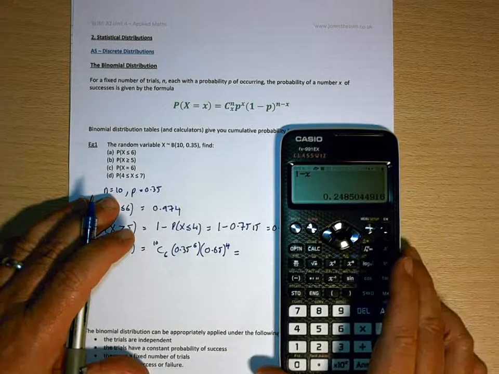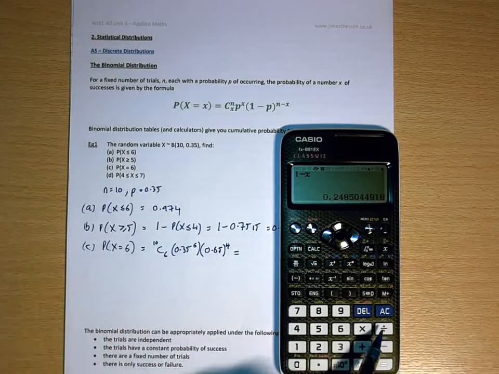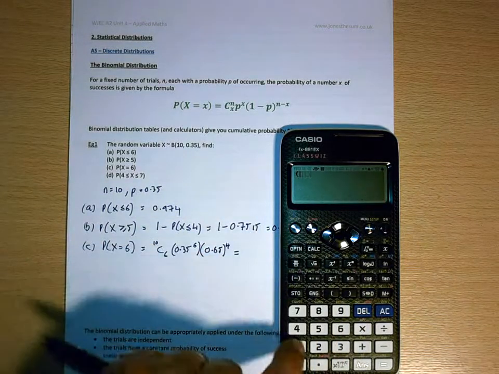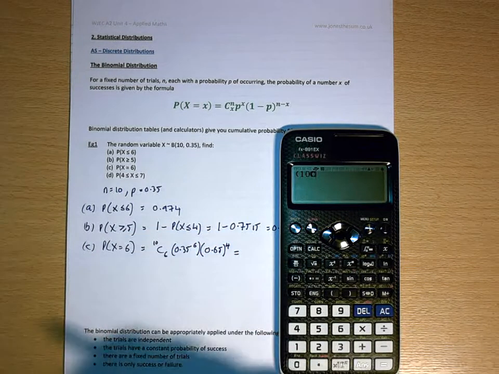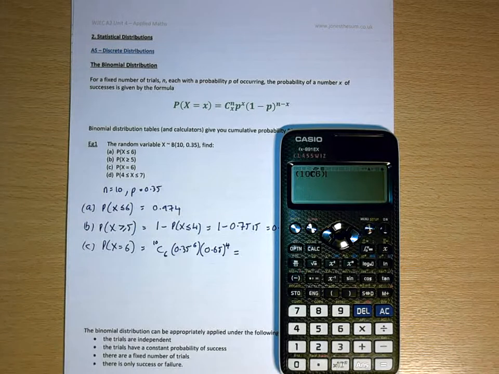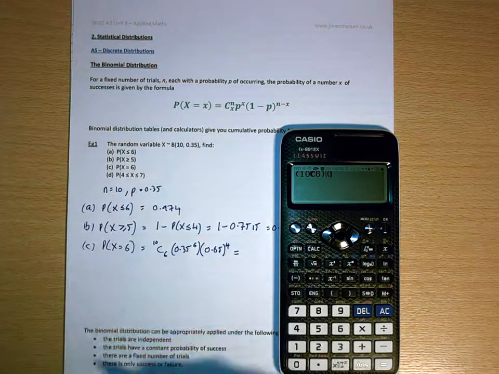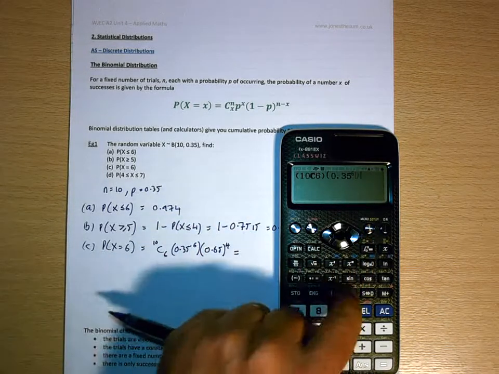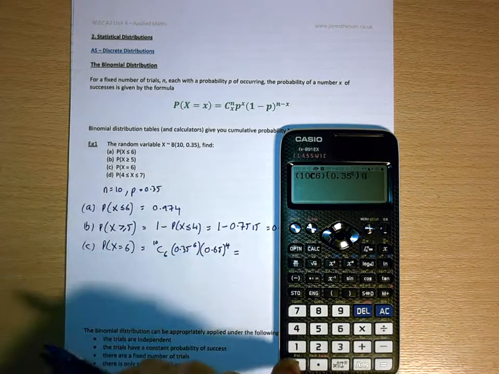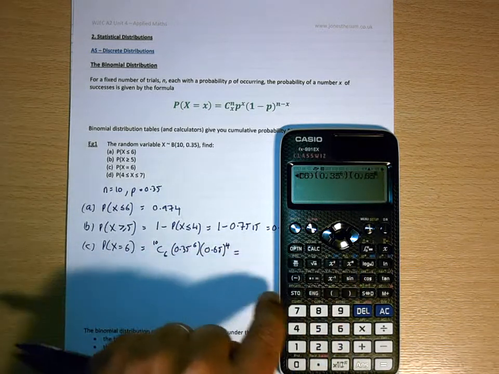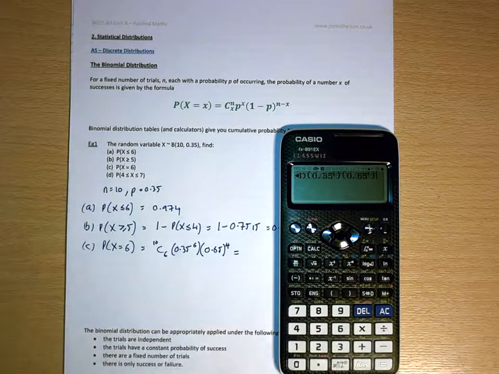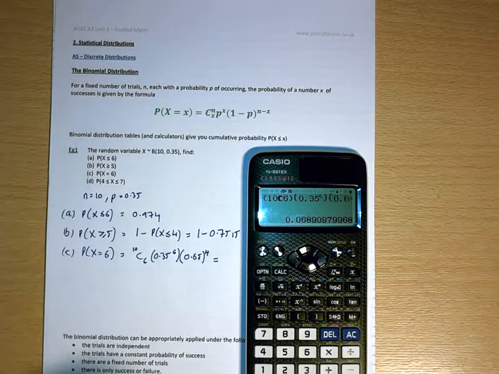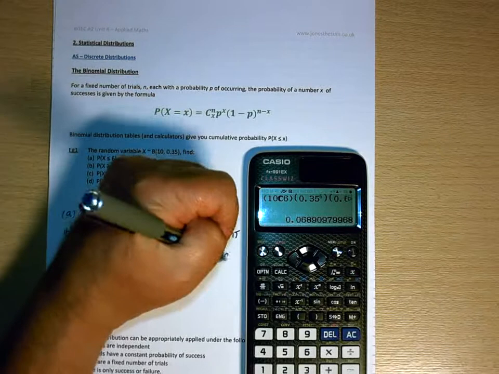On your calculator, the nCr button is above the divide. So if we start, we put that in brackets. So 10C6, that's the nCr, 10C6, open bracket 0.35 to the power of 6, close bracket, open 0.65, and that power should be inside the bracket. So that's pretty much typed in exactly as I've written it. Press equals, 0.0689.